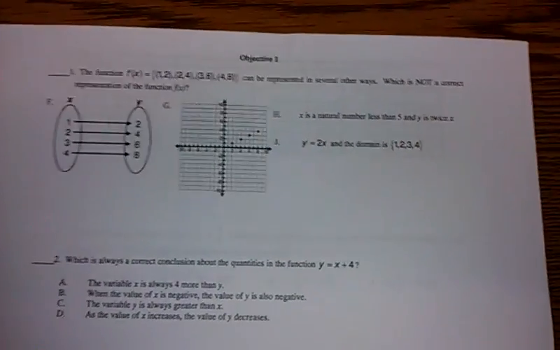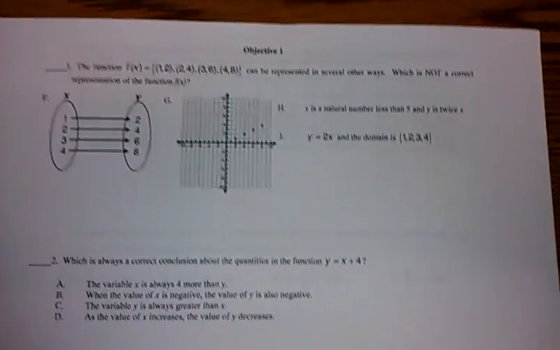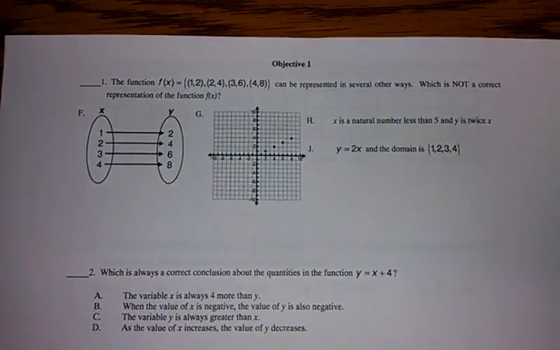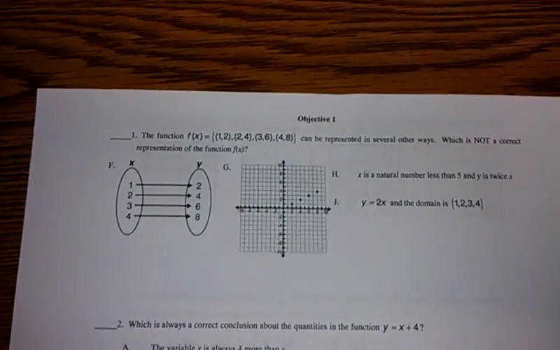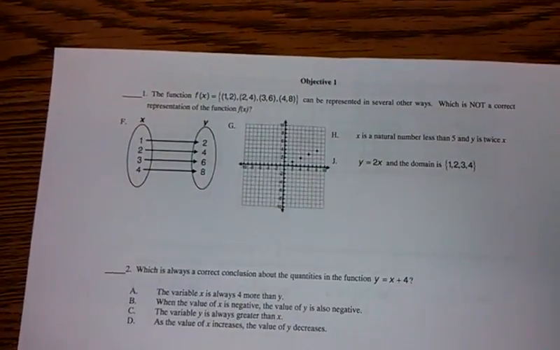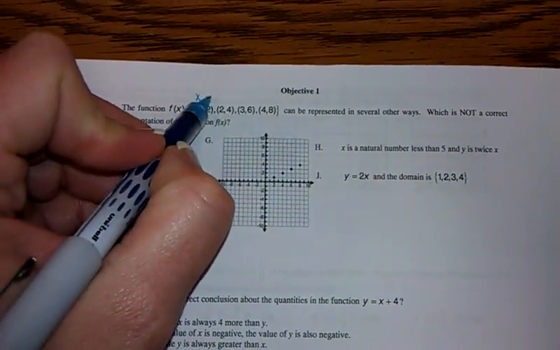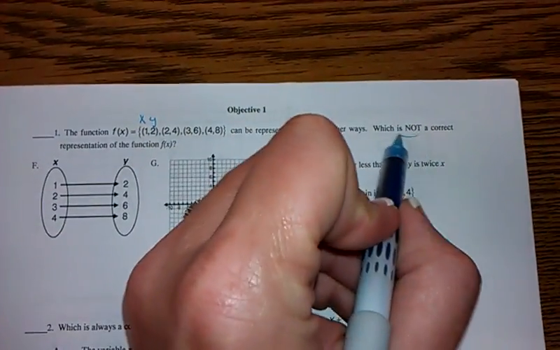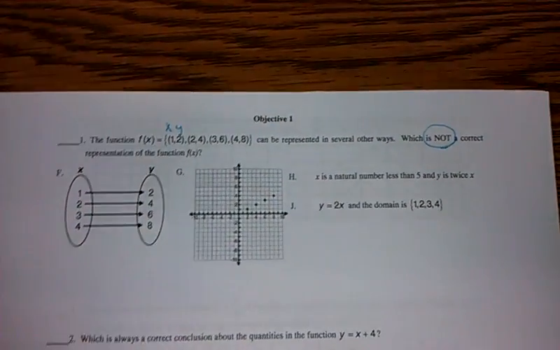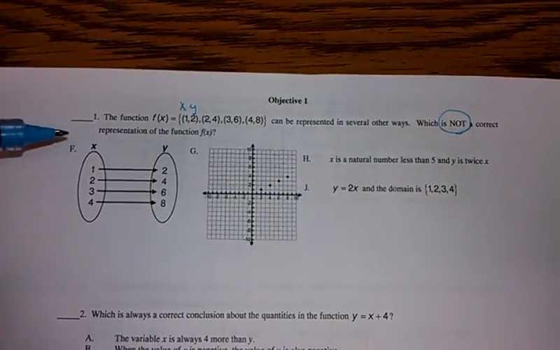Okay, let's look at this worksheet with tax objective 1. First off, you should have done this problem, and now you're coming back to check it on your worksheet. What you're going to do in this case, I want to remind you that this is the x, this is the y. Okay? So it's asking you which one is not correct. So let's find the ones that are correct.